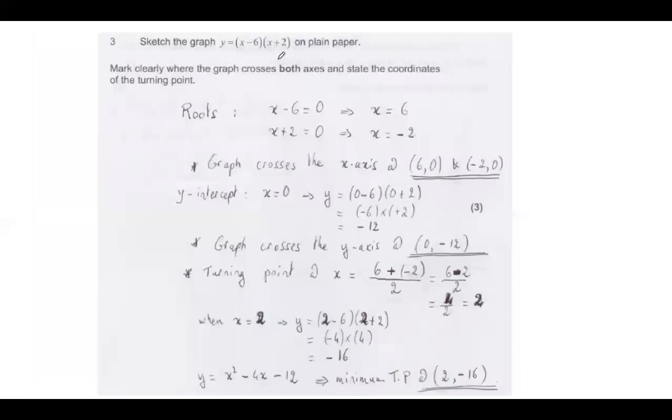So now sketch the graph. So here I don't have the completed the square form, but I've got what we call the roots straight away. So when is y equals 0? That's your x-intercept. This is 0 if this is 0 or this is 0.